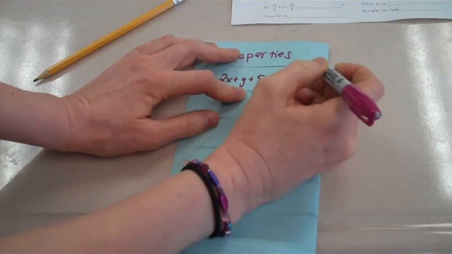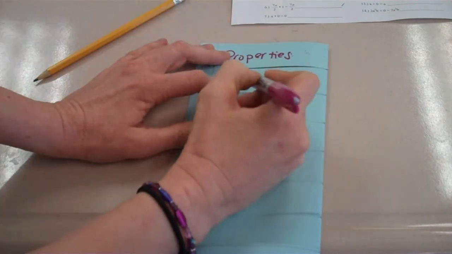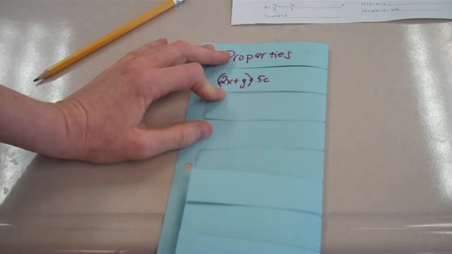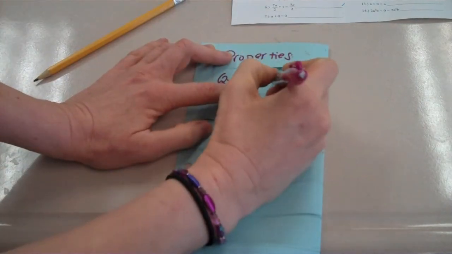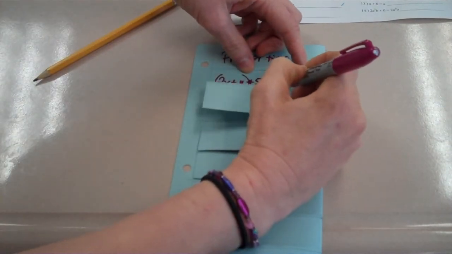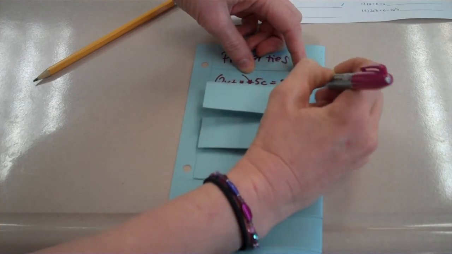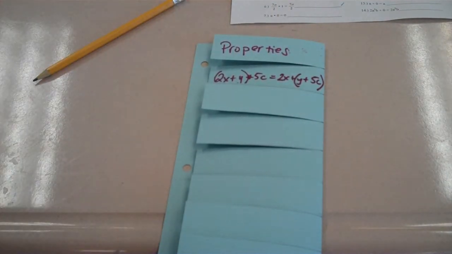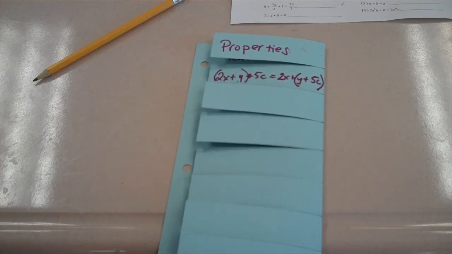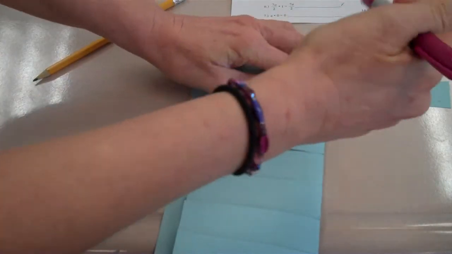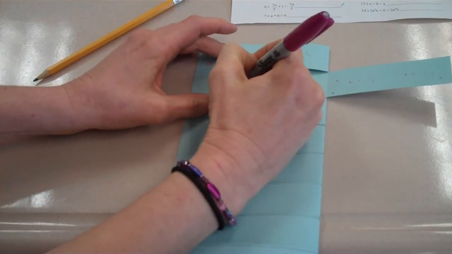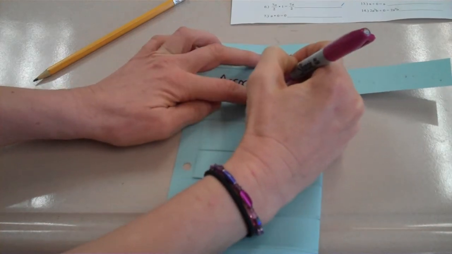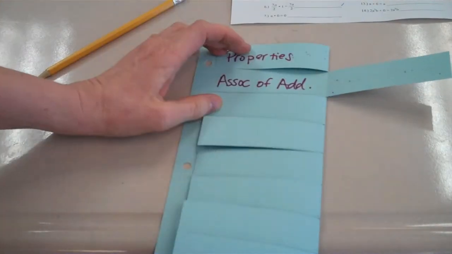And remember, associative property, the order does not change. So let's say that 2x and y are associating with each other right now. That's going to be the same thing as if you have it in the same order, 2x plus y plus 5c, and then you group y and 5c instead. That's the associative property. Now on the inside, I want you to write the word associative, but then we're also going to write the key thing about associative that's important, which is grouping changes. So on the inside, I'm going to write here the associative property of addition. So that was the associative property of addition.